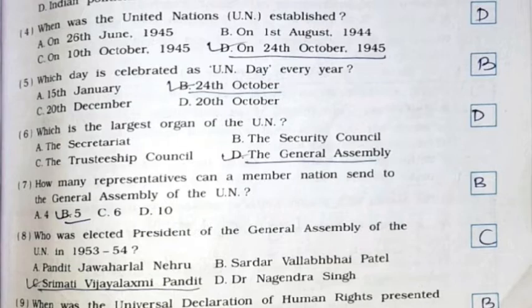Sixth one, which is the largest organ of the UN? It's option number D, the General Assembly. Seventh, how many representatives can a member nation send to the General Assembly of the UN? It's option number B, 5. Eighth one, who was elected President of the General Assembly of the UN in 1953-1954? It's option number C, Srimati Vijay Lakshmi Pandit.